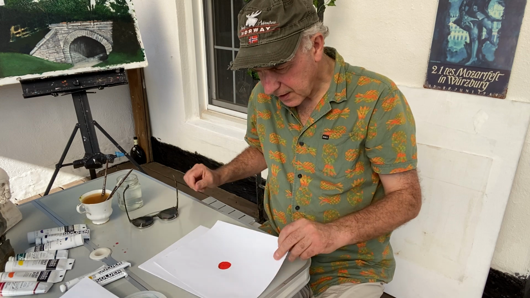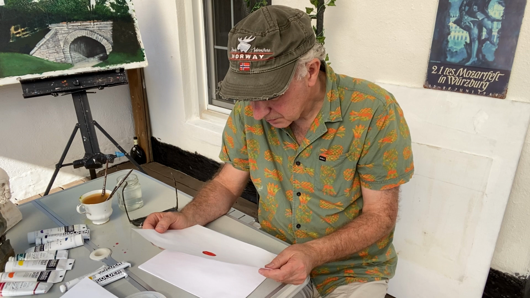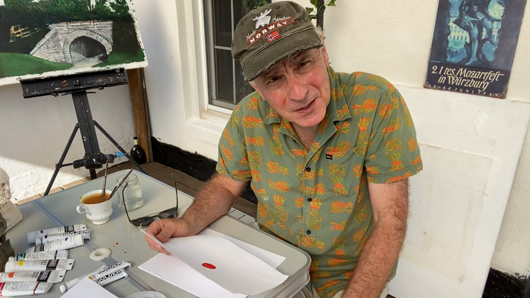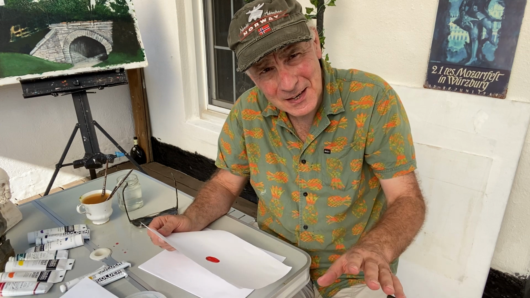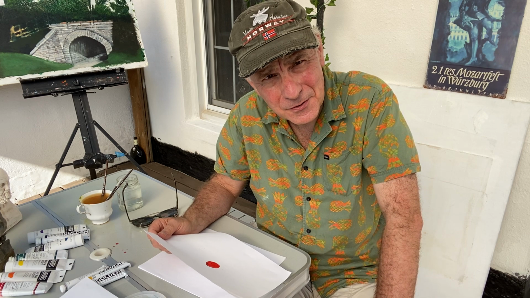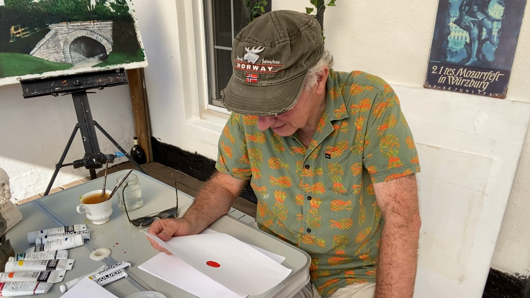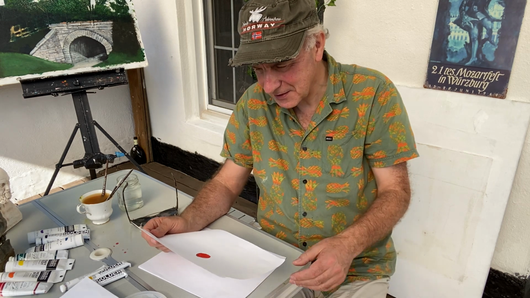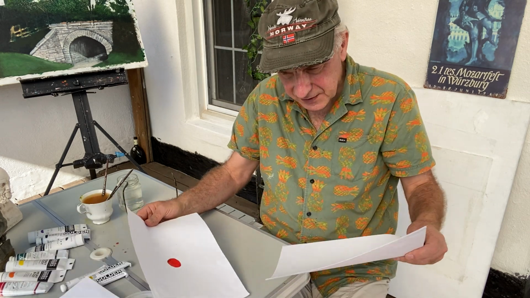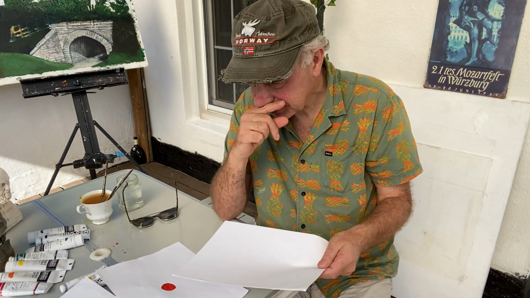Now, if you take that red dot and you stare at it for 10 seconds, if you want to count seconds, always say 1 and then elephant, and you get it exactly as 1 second. So 1 elephant, 2 elephant, 3 elephant, up to 10 elephant. That's 10 seconds. And then after staring at the red circle, you look at a blank piece of paper, you'll see an after image.